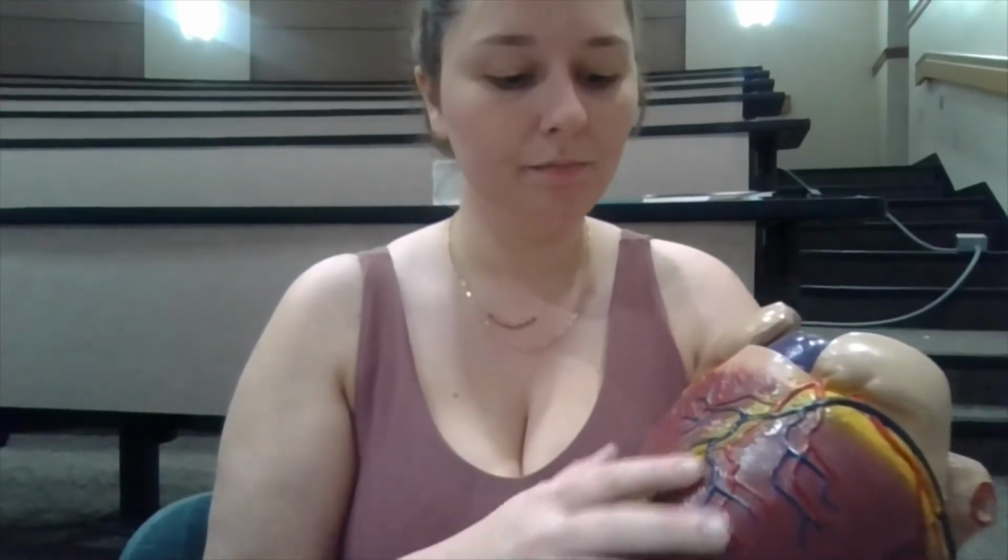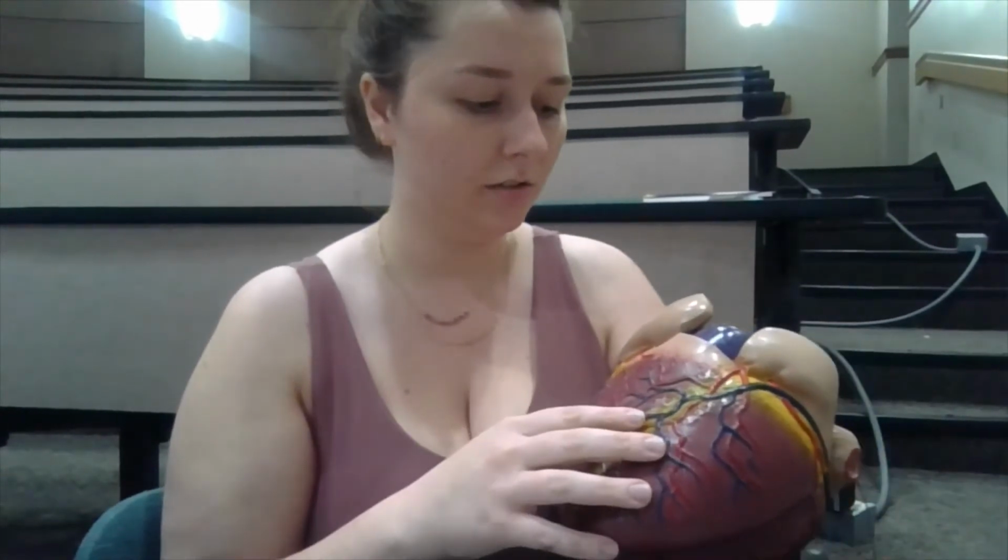All right, we're going to go over the structures of the heart. So here we have the apex. Up here we have the base. Surrounding the heart is the fibrous pericardium. Below that is the serous pericardium, which contains the parietal pericardium, and then the pericardial sac, which contains serous fluid, and then the epicardium, which is the outside layer of the heart.